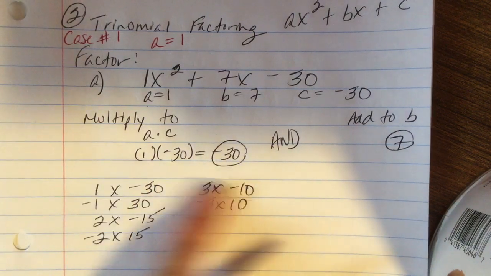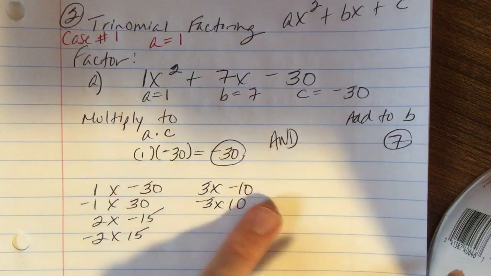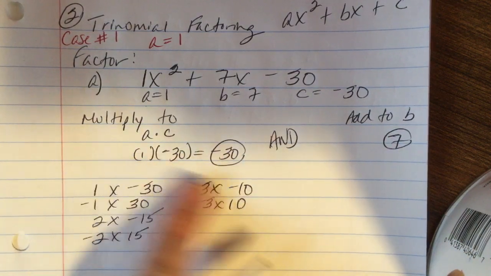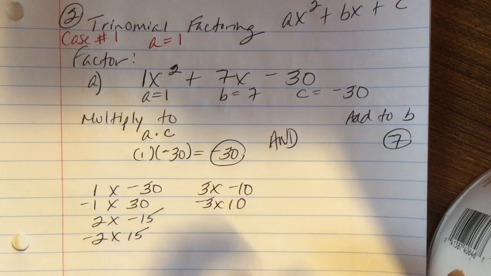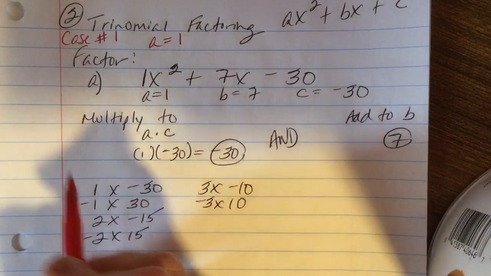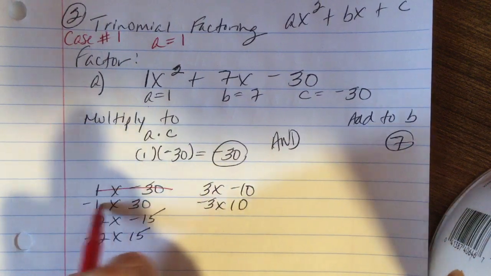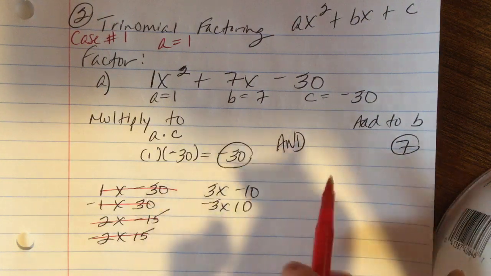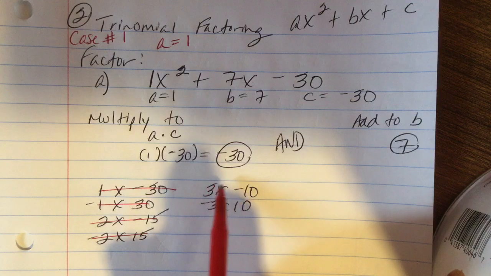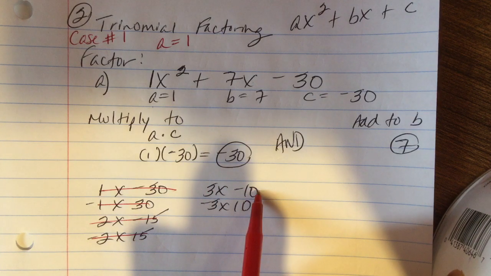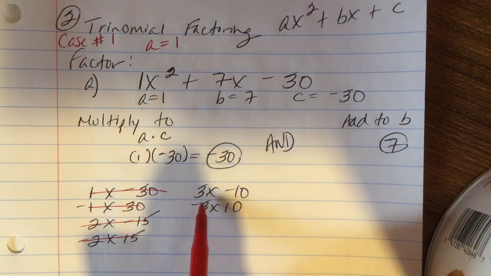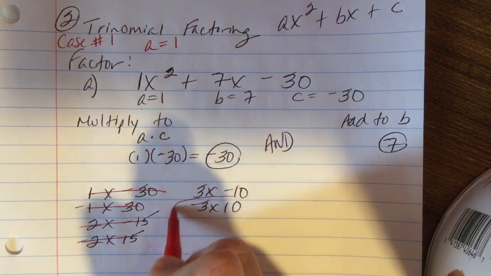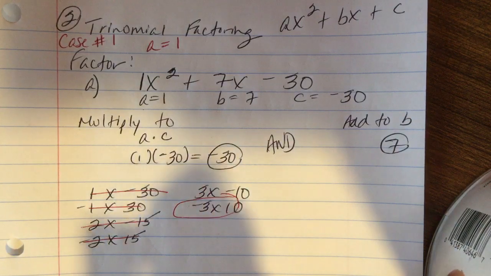And we're going to work through this list now, and the other condition is that they have to also add to be the b value, which is positive 7. And then we work through our pairs here to see which of those meets that condition. That would not work, that would not work, that would not work, and that would not work. 3 plus negative 10 would be a negative 7. We want a positive 7. Negative 3 plus 10, or 10 minus 3, would be 7. So this is the pair of numbers we're going to use.